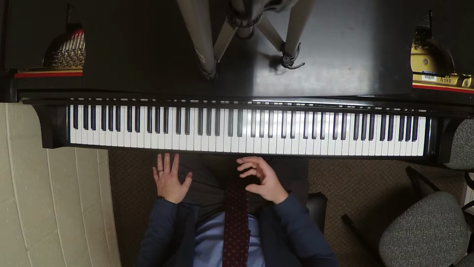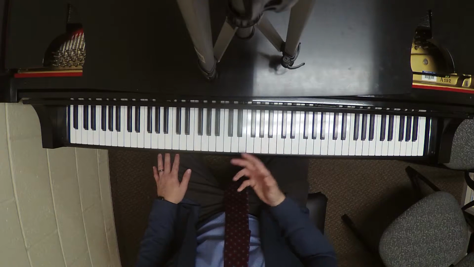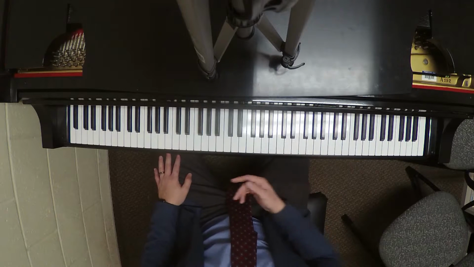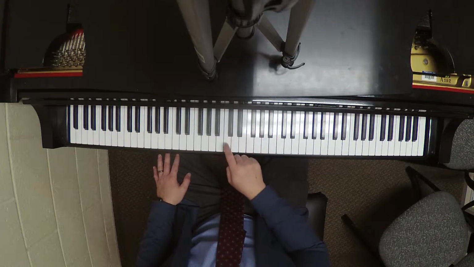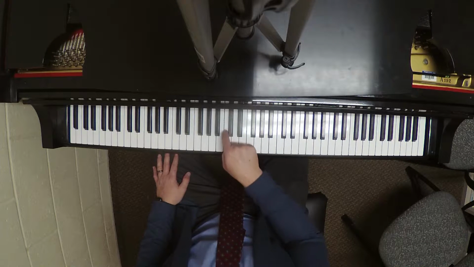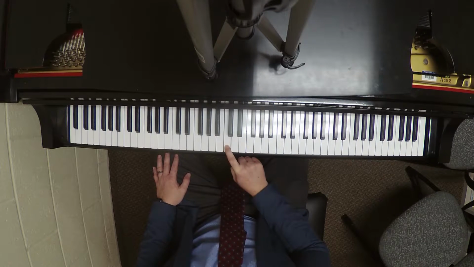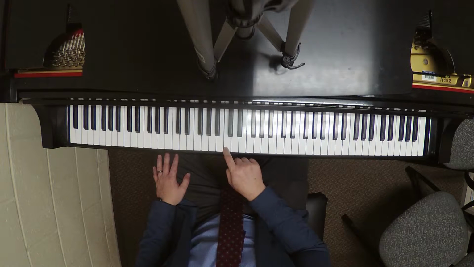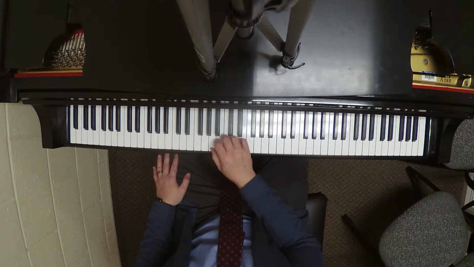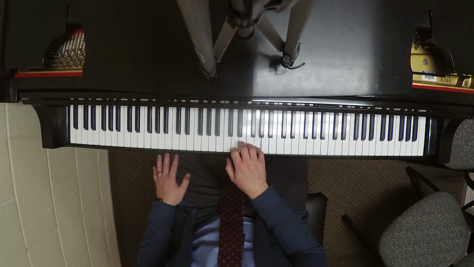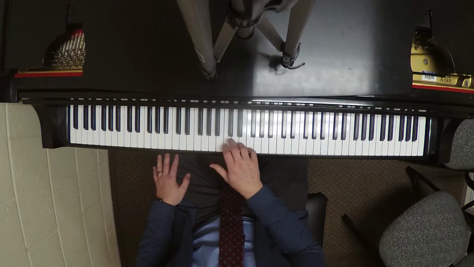So to find middle C, if you've ever heard that expression before, let's find middle C. You find the 2 black notes in the middle of the piano, and middle C is right to the left of that, right? So this is middle C. All right, and below C is B, and below B is A. So here we have A, B, C, and it goes just like the alphabet, A, B, C, D, E, F, G. A, B, C, D, E, F, G.